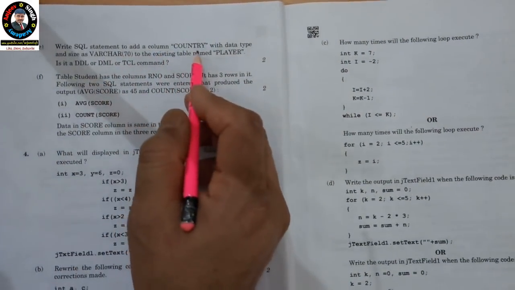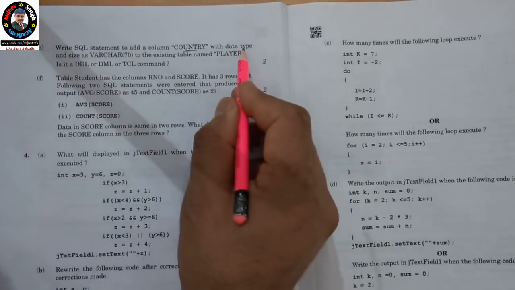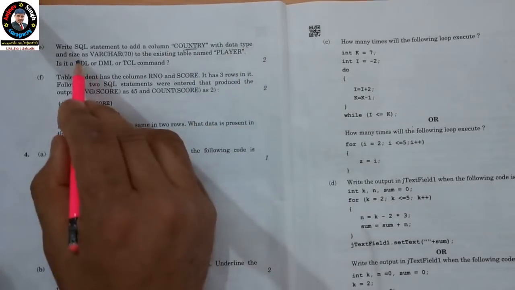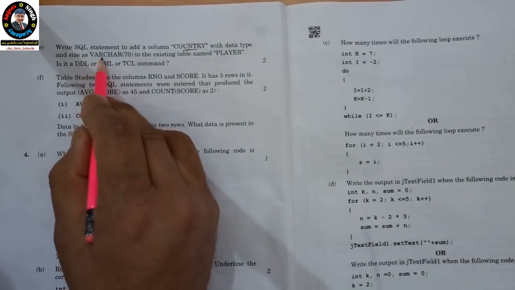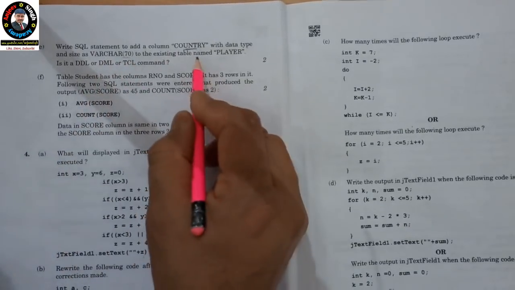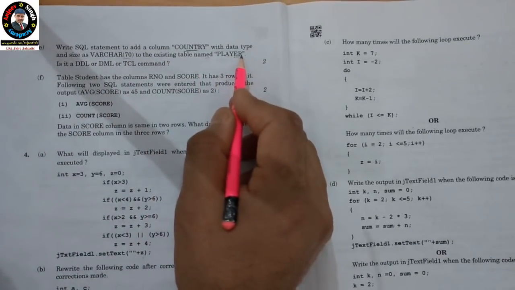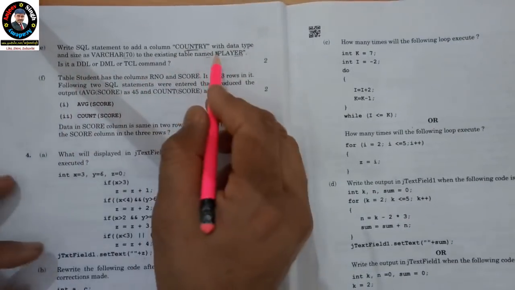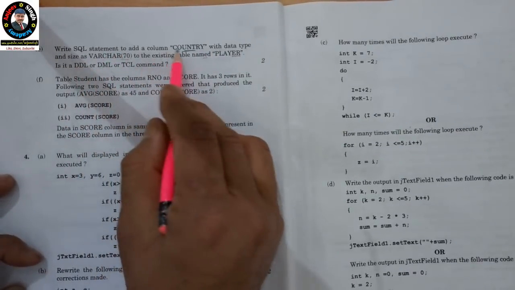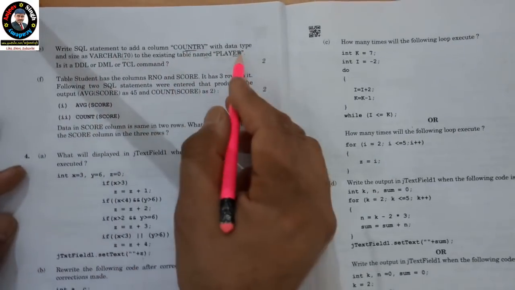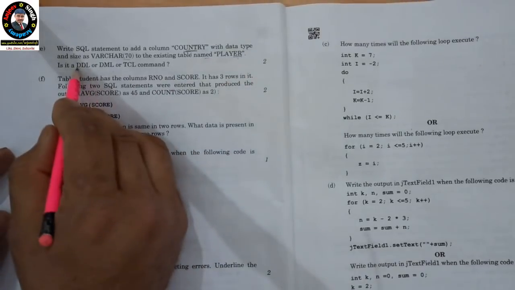Move on to the next question. Write an SQL statement to add a column country. You have to add one column country with data type and size varchar(70) to the existing table named player. Is it DDL, DML or TCL? You have to add one column named country in the player table, and you also have to tell this.